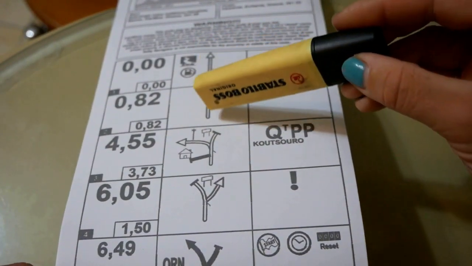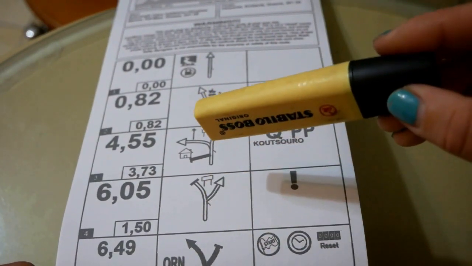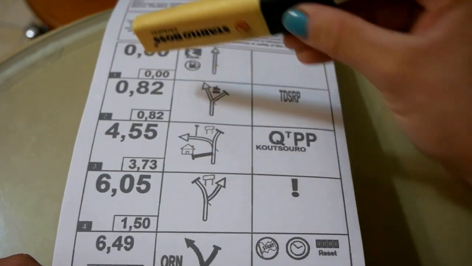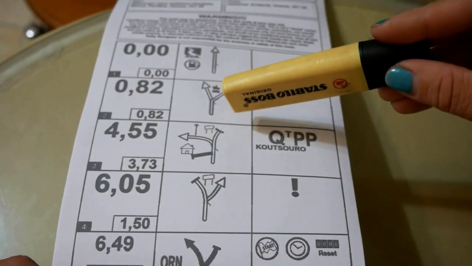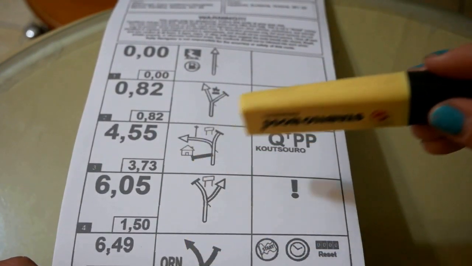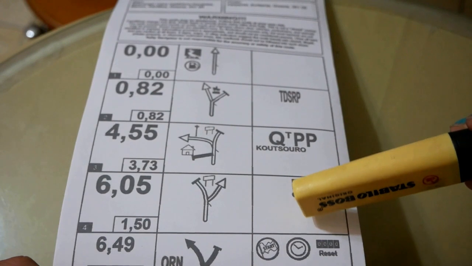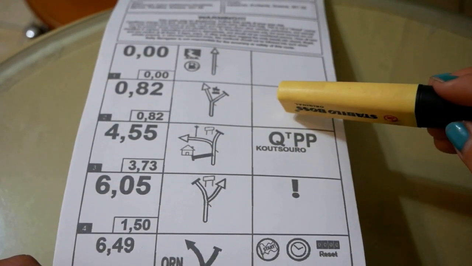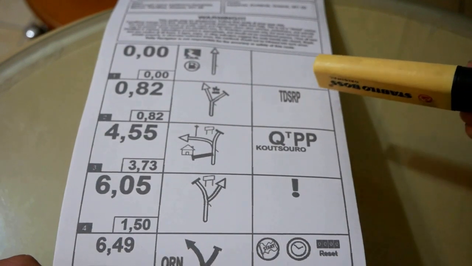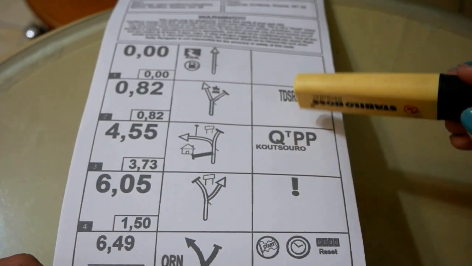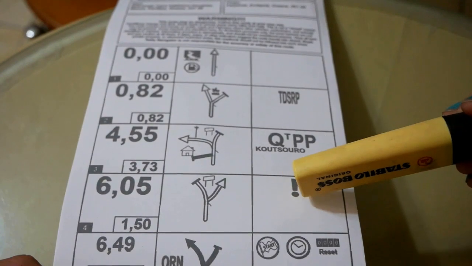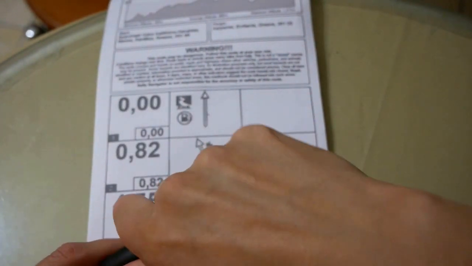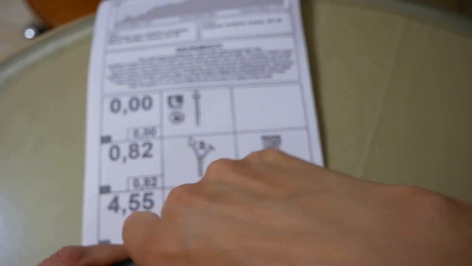This is your direction. Again, this is a very basic explanation. There's a little more to it, but I'm just going to stick to the very basics. So this is your distance, this is your direction right here, and this is additional information. Normally, this section tells you when you have to get off the main track or main road, speed limits, danger, stuff like that. So this is just extra information.